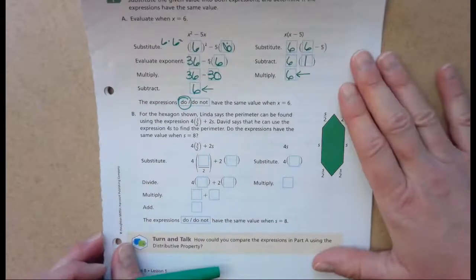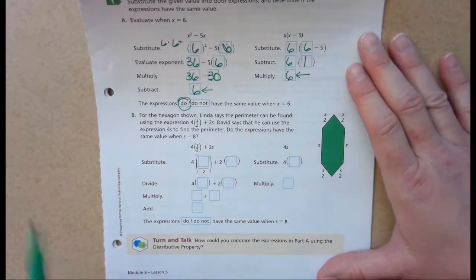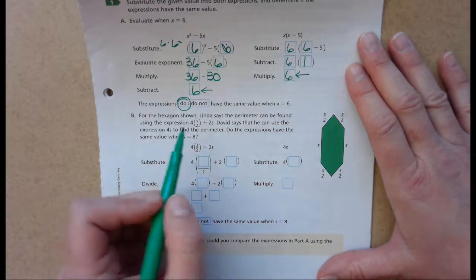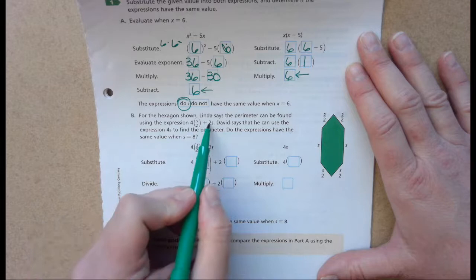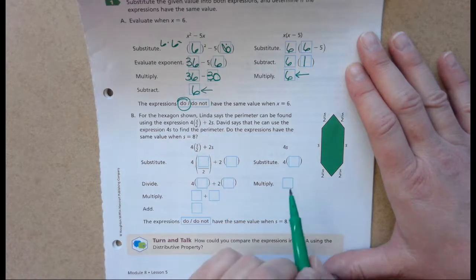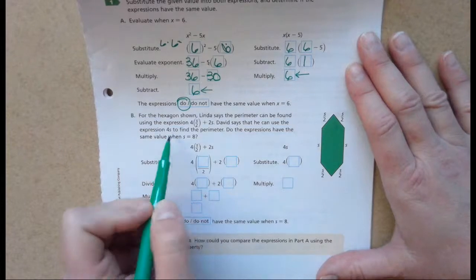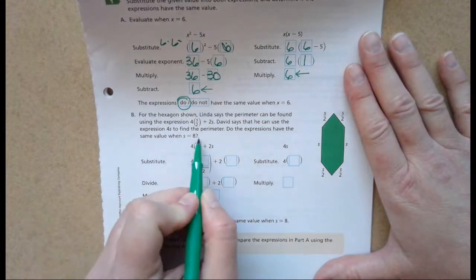For the hexagon shown, so this little guy right here, Linda says the perimeter can be found using the expression 4 times s divided by 2 plus 2s. David says that he can use the expression 4s to find the perimeter. Do the expressions have the same value when s equals 8?